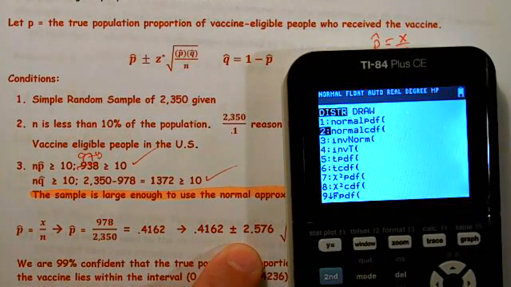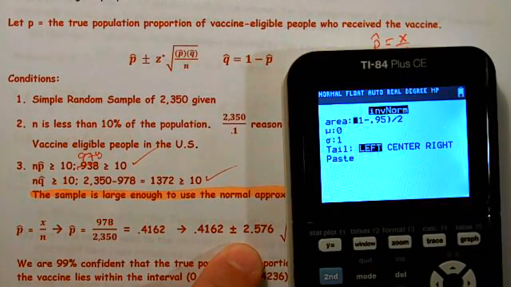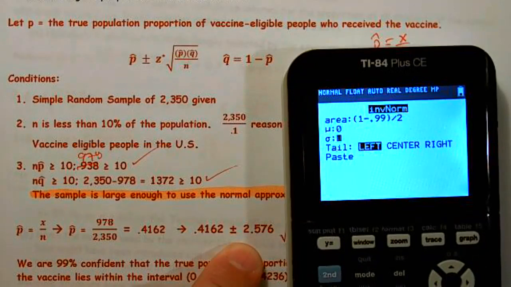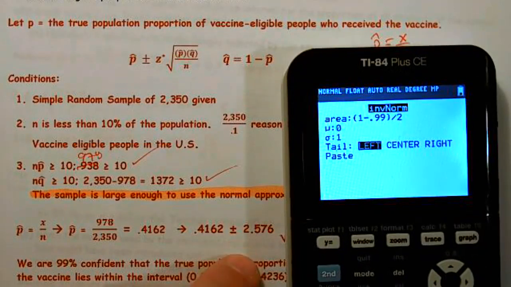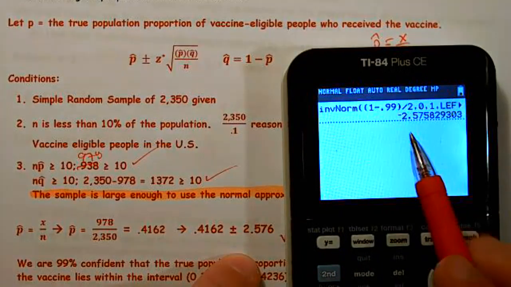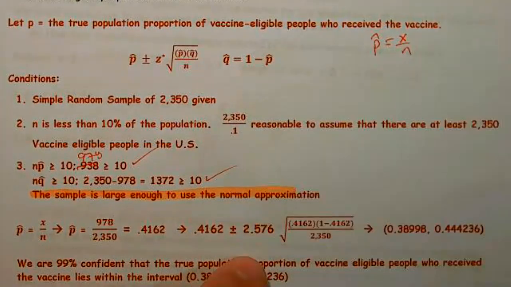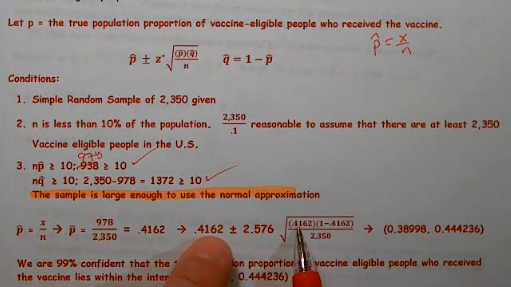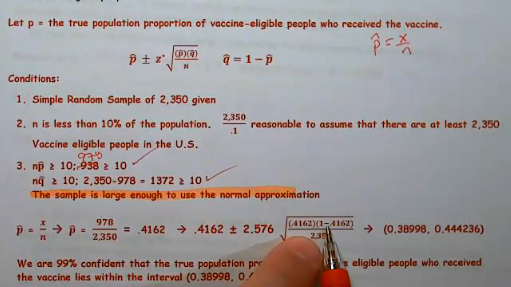Second VARS. And by the way, be real careful on this. I've read some notes. This is one of the places people make careless errors, and they go from a full point to getting a partial. Well, obviously, you know this stuff. So make sure you check that. Make sure you typed it in right. And so I end up getting 2.576. Then I have 0.4162. That's my p hat. 1 minus p hat over my sample size.